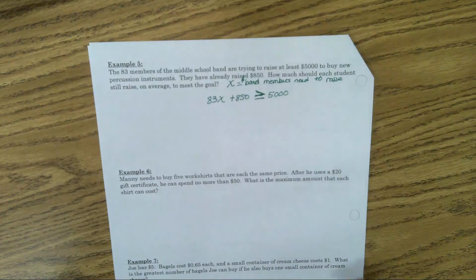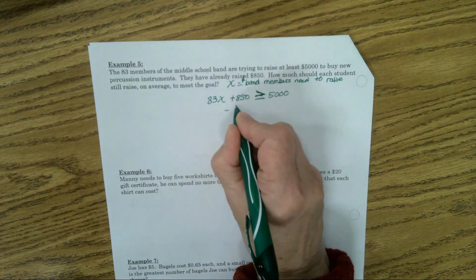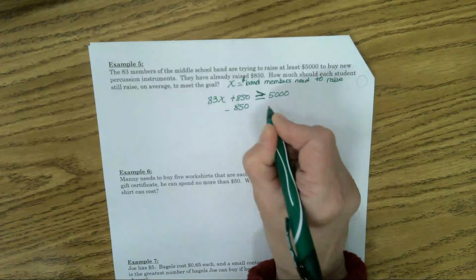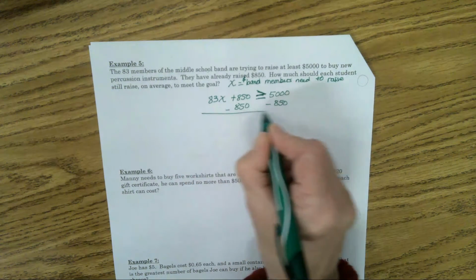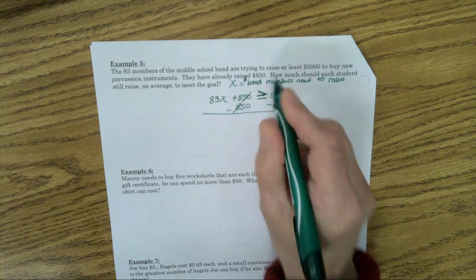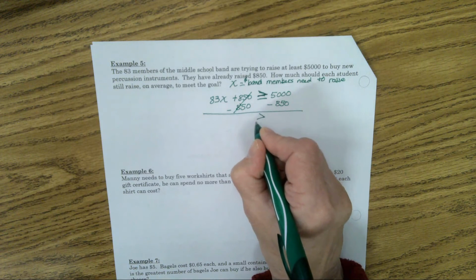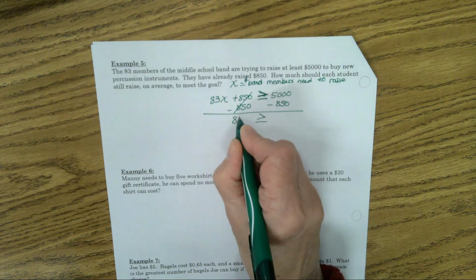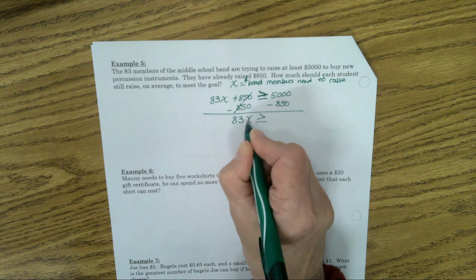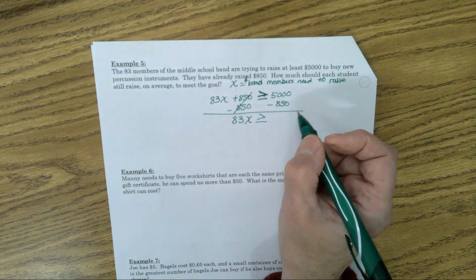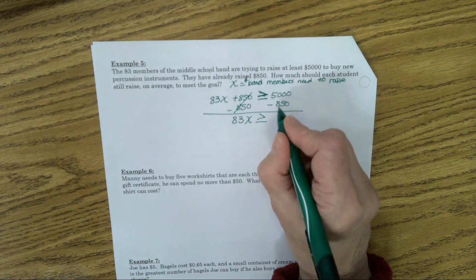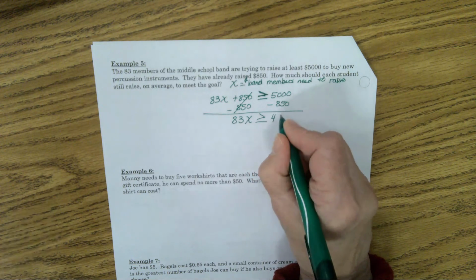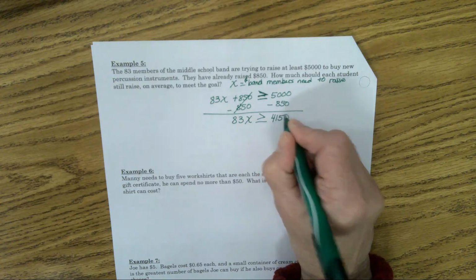Now the next step, minus 850. 850 minus 850. Draw your line and cancel. Bring down your inequality sign. 83 times x, or the amount each person needs to raise, is going to be greater than or equal to 4,150 total dollars.